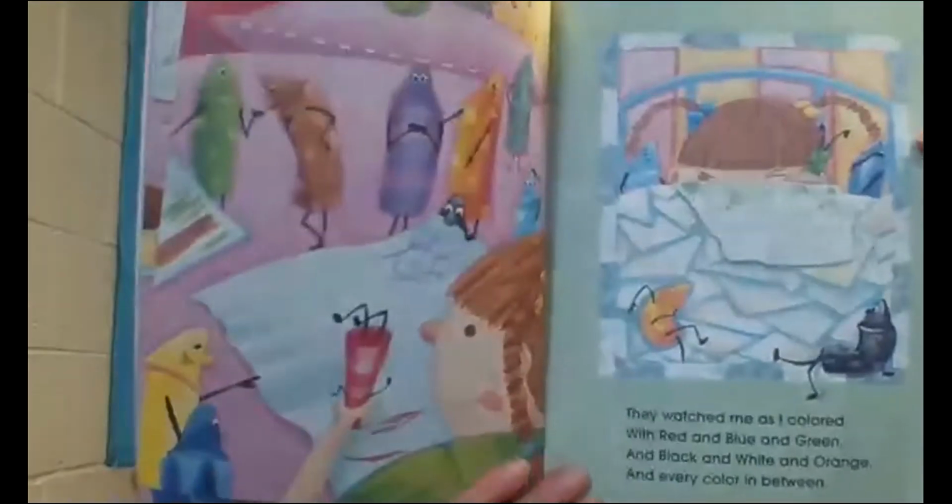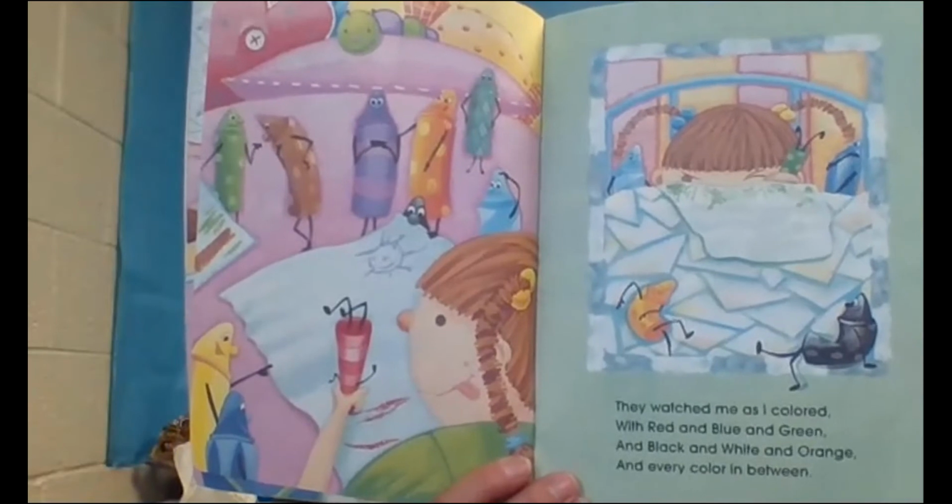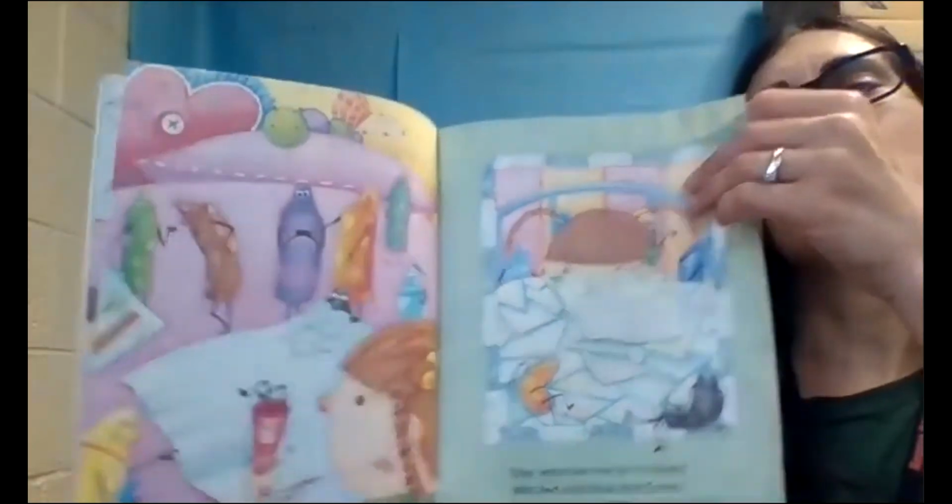Ooh, she's coloring with them all. I wonder what she's going to do. She's using all the colors.